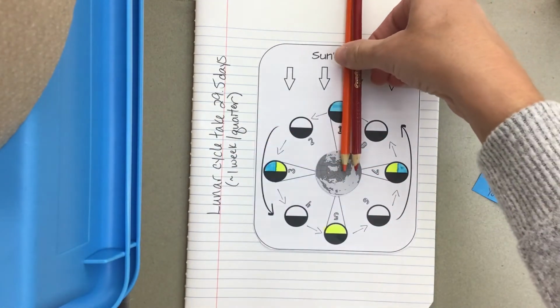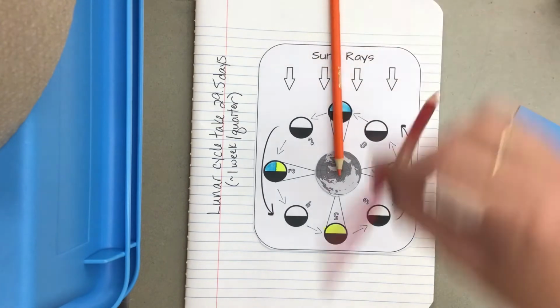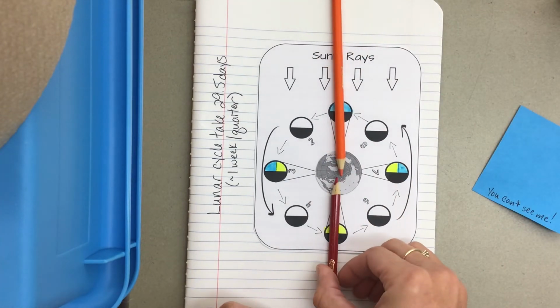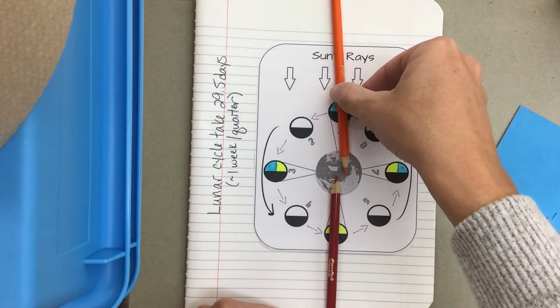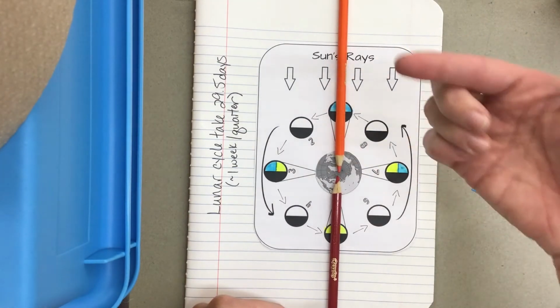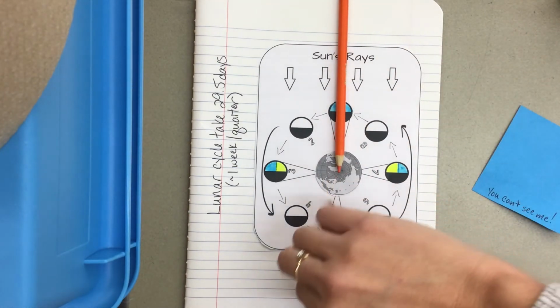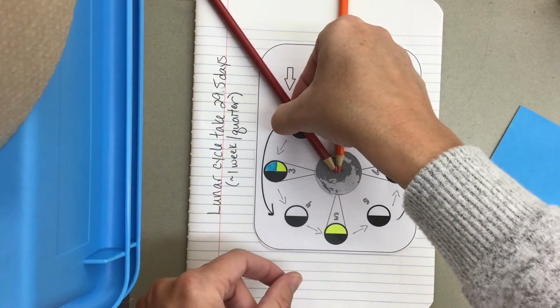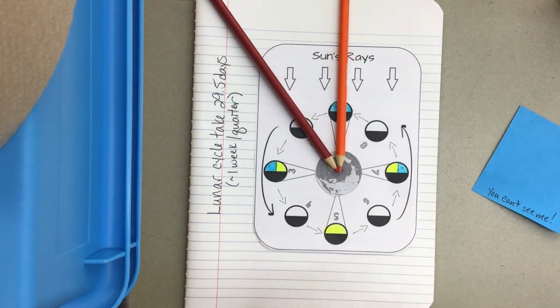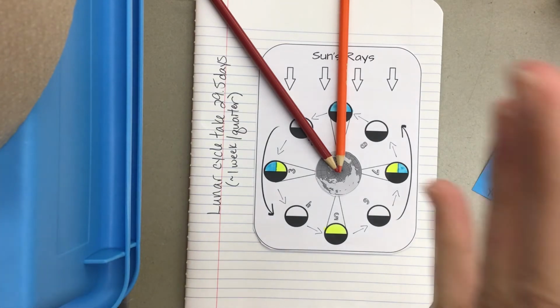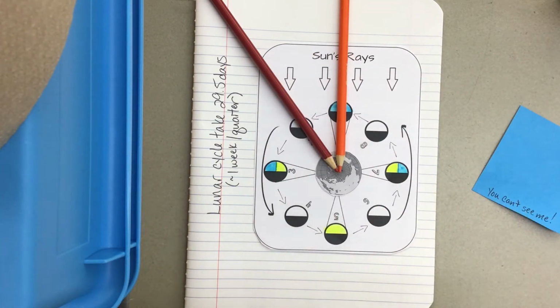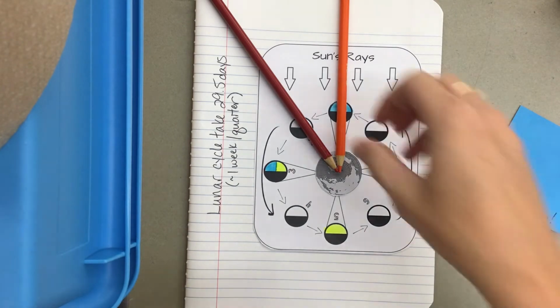If they line up in a straight line or a straight angle, 180 degrees or 0 degrees, that's going to be a new moon or a full moon. So let's look at these other positions. What kind of angle do I form if I connect it to the moon in position 2? That's an acute angle. That acute angle, that smaller angle, is going to result in a smaller visible moon.